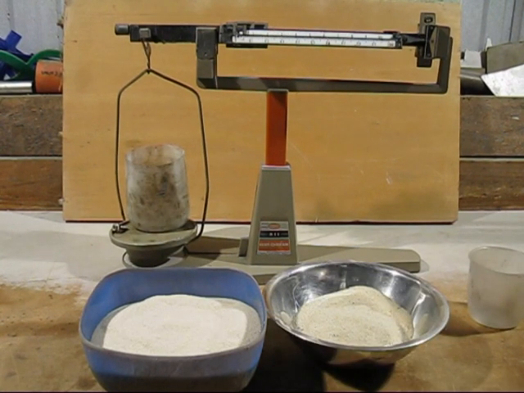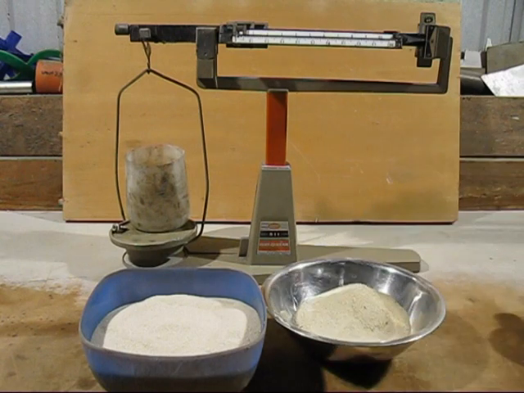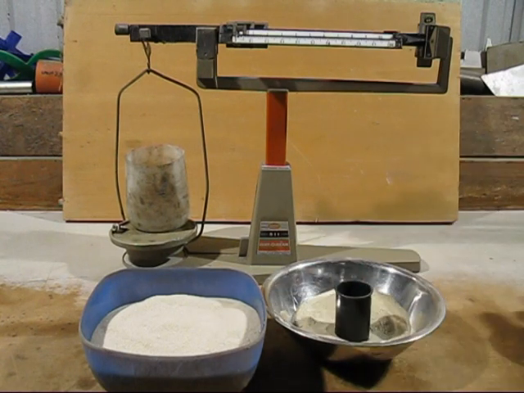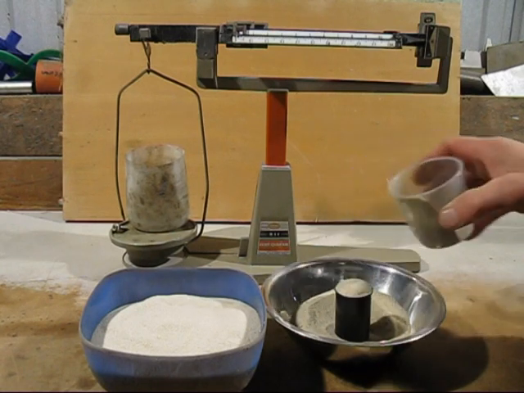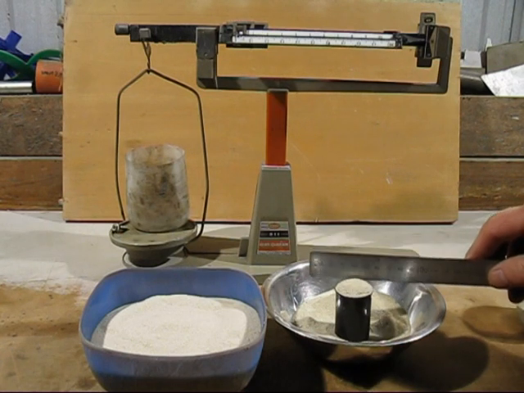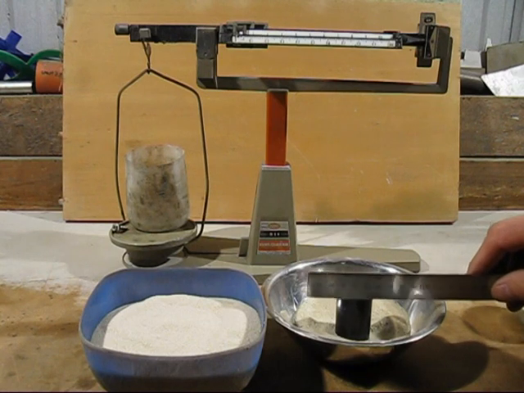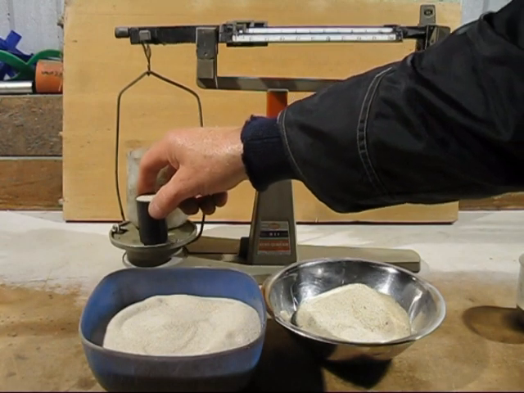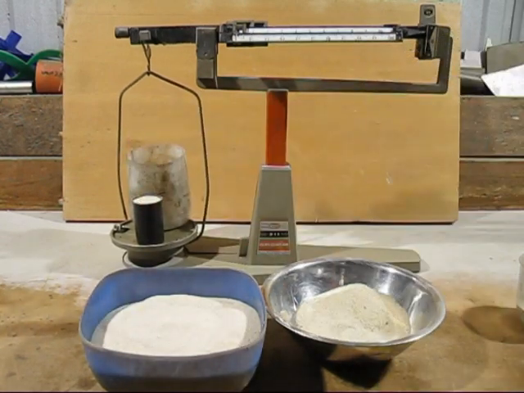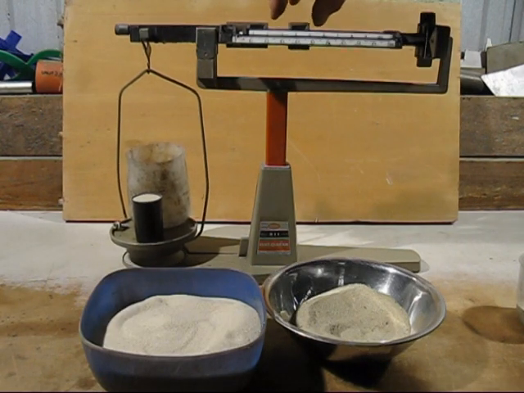Now we'll do the same thing again. We'll use the film container and the cheap sand that I got from the local sand pit. We'll just level it off, then put it on the scales. I'll put it to 43 where it was for the last sample.